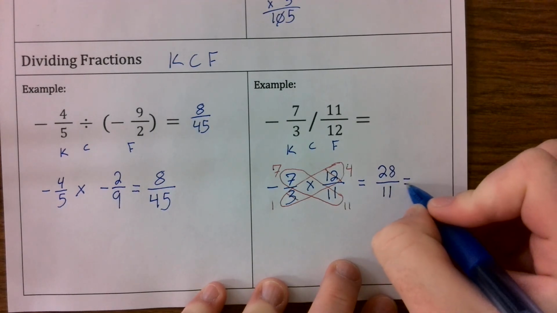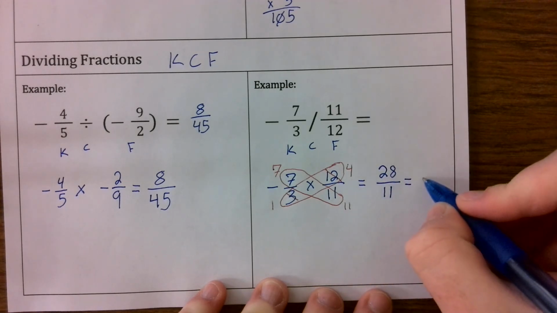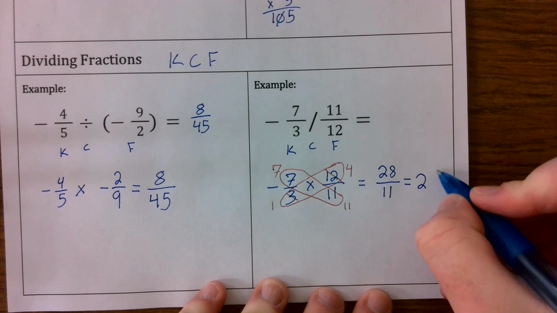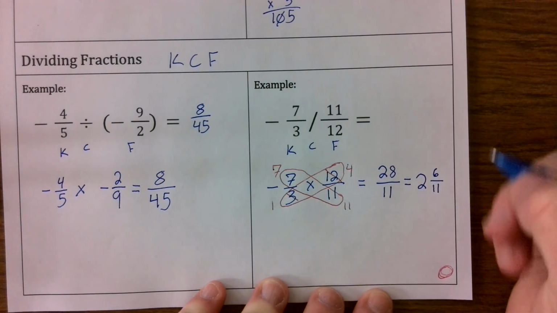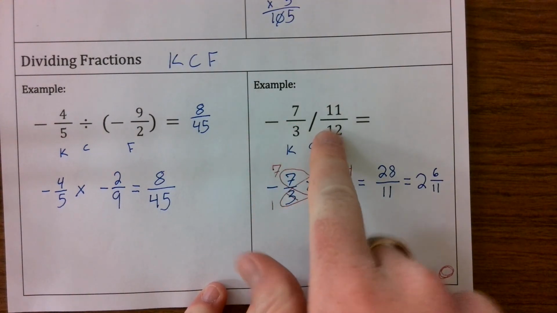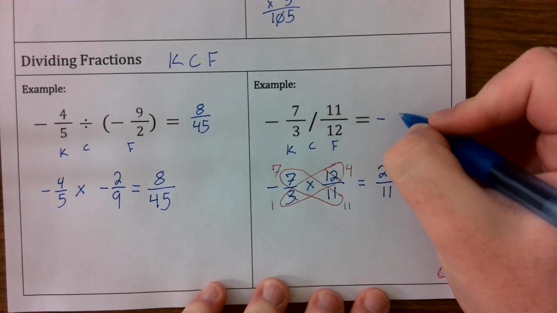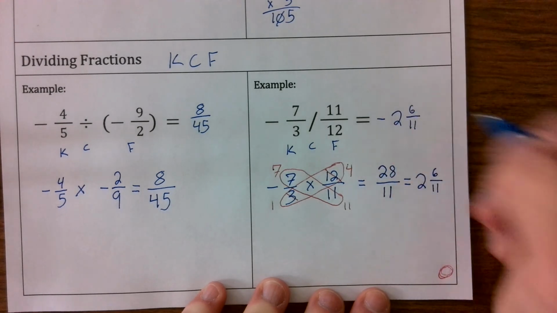And we can even rewrite this as a mixed number. 11 can fit into 28 2 times with 6 elevenths left over. But we have to remember we had 1 negative at the beginning. These are different signs, a negative and a positive. So we have a negative 2 and 6 elevenths as our answer.